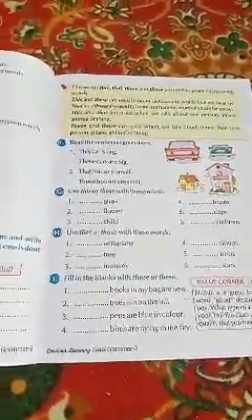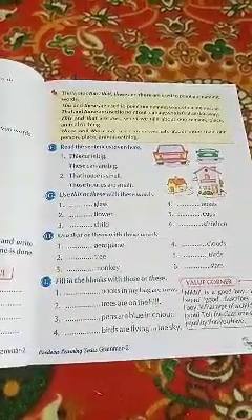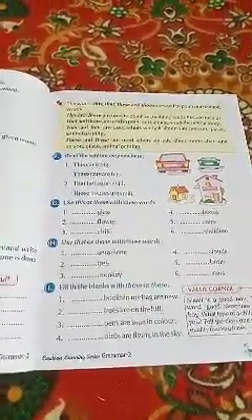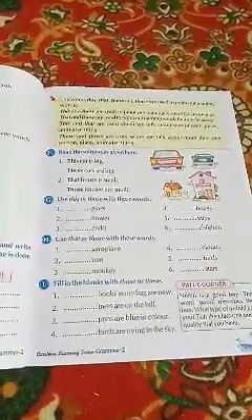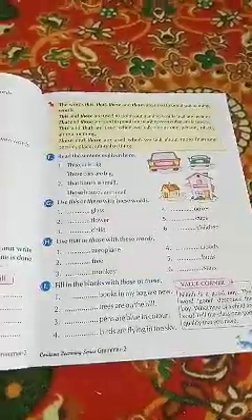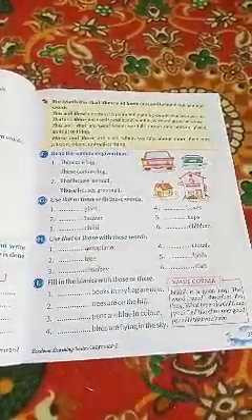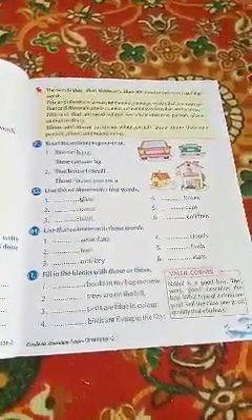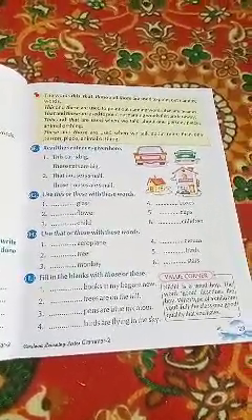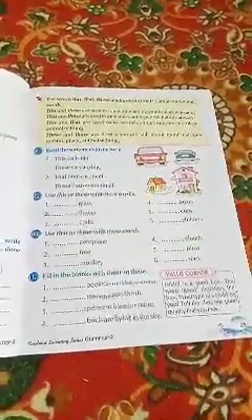This is class again. Today in this video we are going to learn how to point out the naming words. In the previous video we learned about the naming words and the describing words. Now today we will learn how to point out the naming words. You know that a naming word is the name of a person, place, animal or thing. Here we learn how to point out the naming words.